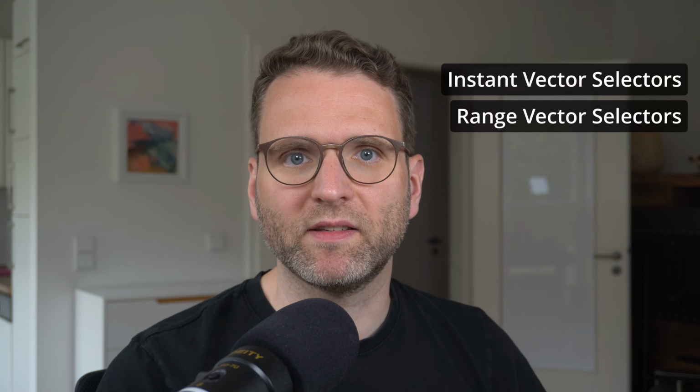Hey everyone, so before you can even do anything useful with your data in PromQL or Prometheus, like transformations or computations, you first have to understand how to select just the data you care about. Now, there's two overall types of data selectors in PromQL, instant vector selectors and range vector selectors, that help you select the time series and the data points from them that you want.